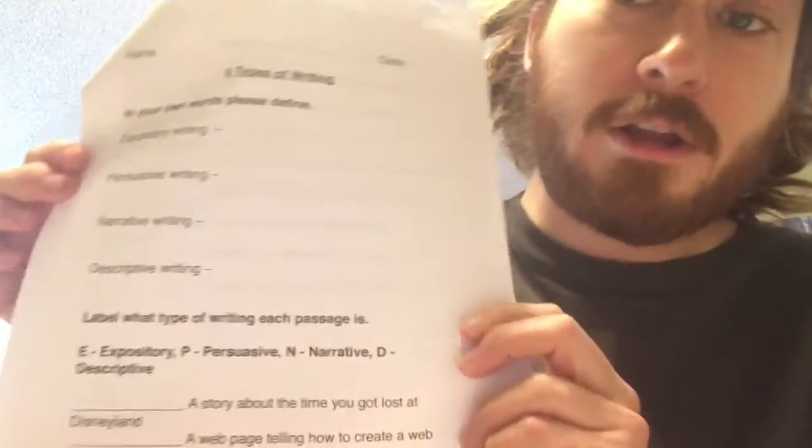So not only did I have the I do, they had the we do, where we all looked at the activity together, and then they taught each other. And then what I thought was nice about this lesson as well was that the summative assessment was very clear.